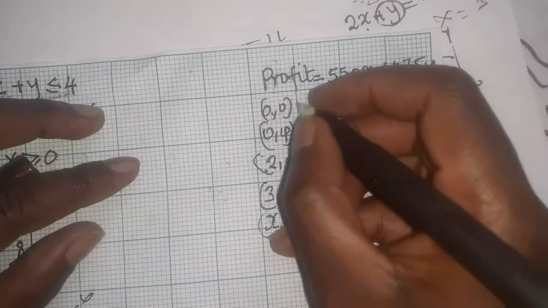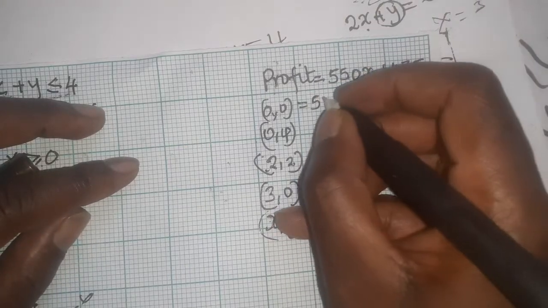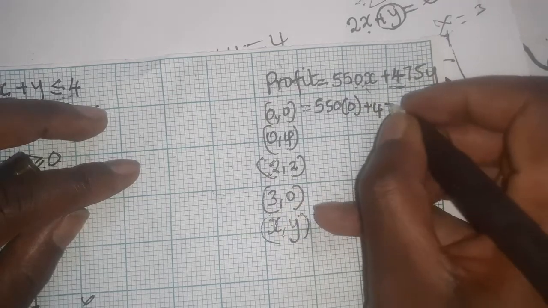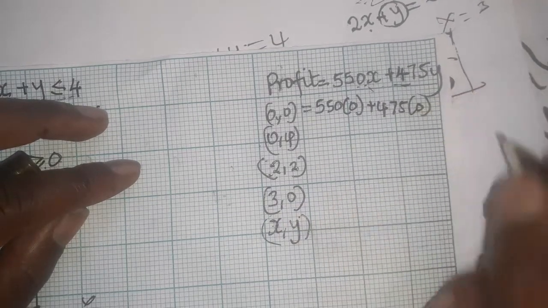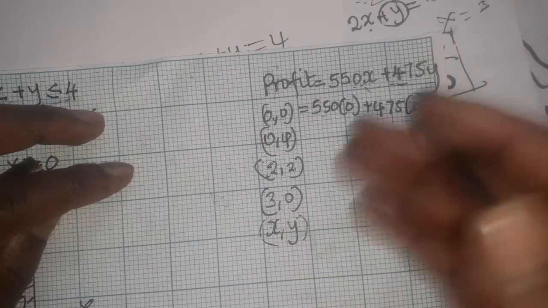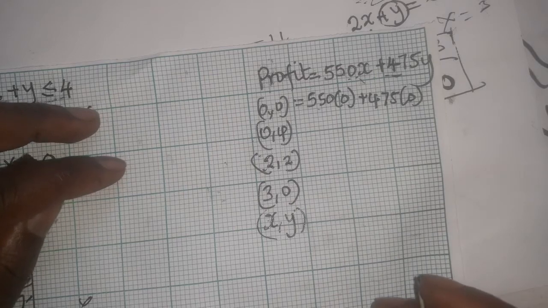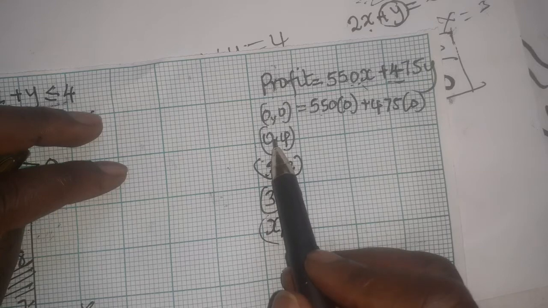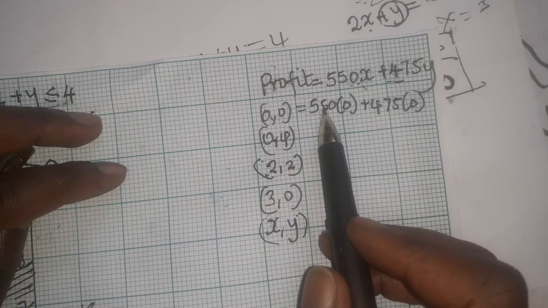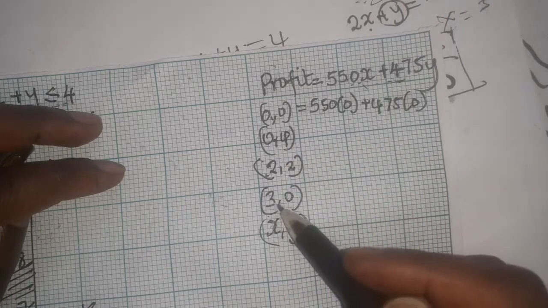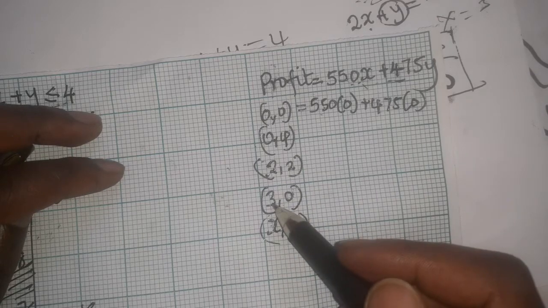Just like the example, the first one we're going to get 0, 50 multiplied by 0 plus 475 multiplied by 0 here. When you multiply this, what do you get? You get 0, so we won't even go with it. And if you look at this one, the first part will be 0, then we'll just multiply the second part by 4. If you look at this one also, the second part will be 0, we just multiply this one by 4.